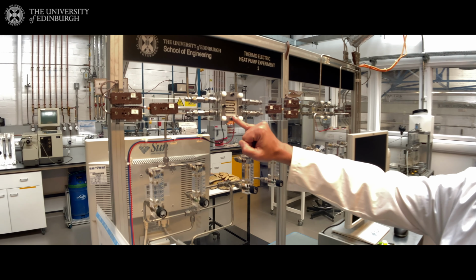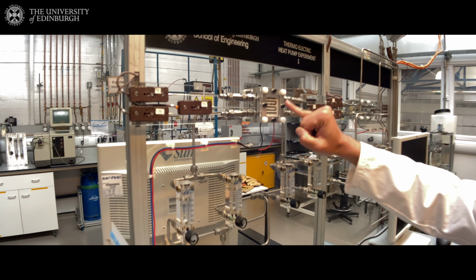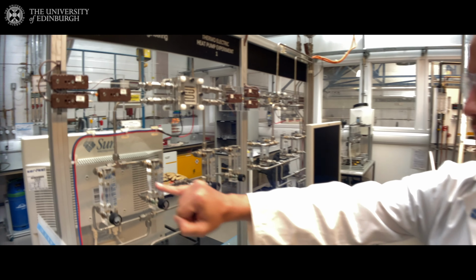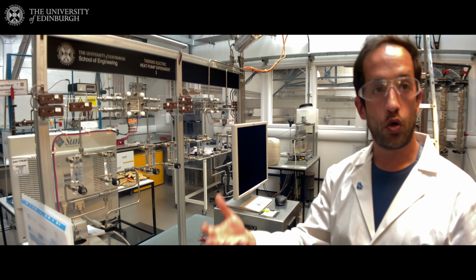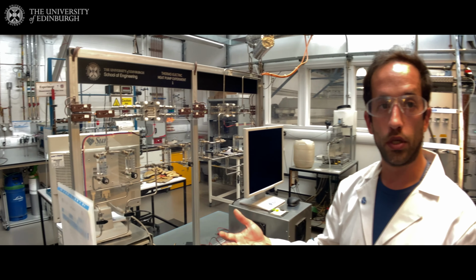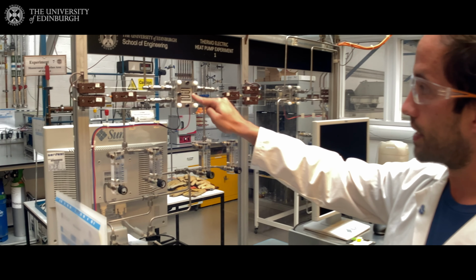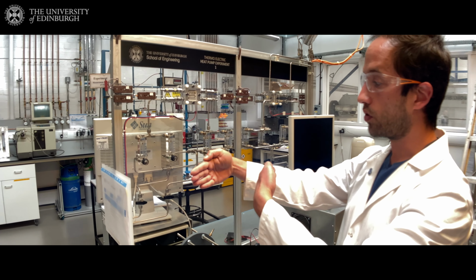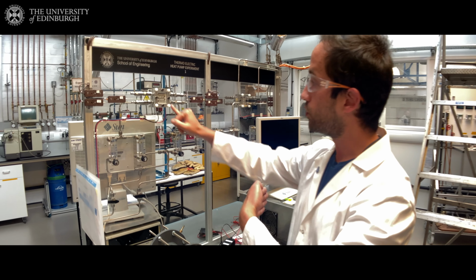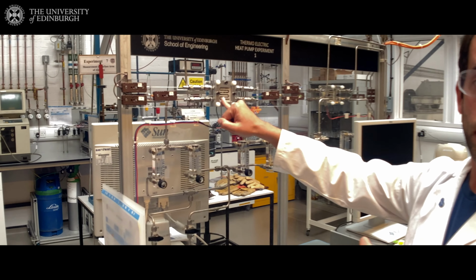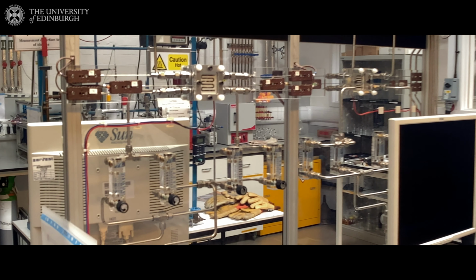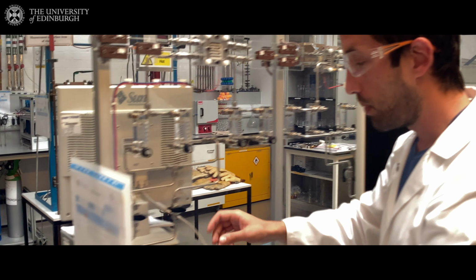So in this experiment, as you can see here, we have a cell, and we have different rotameters to control the hot water and the cold water passing through the cell. As two different currents of cold water and hot water pass through this cell, they are actually able to create some small current.